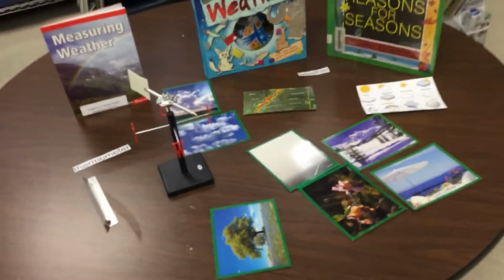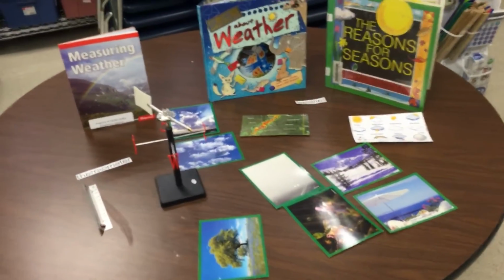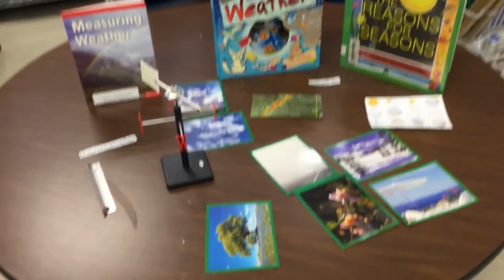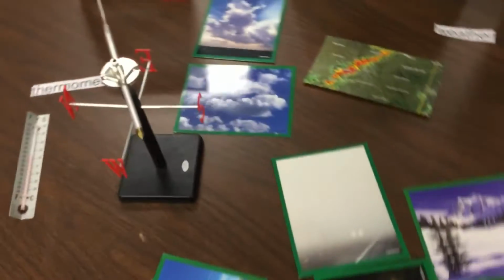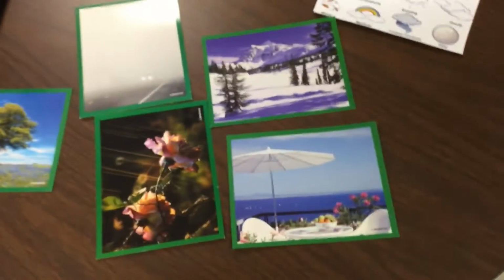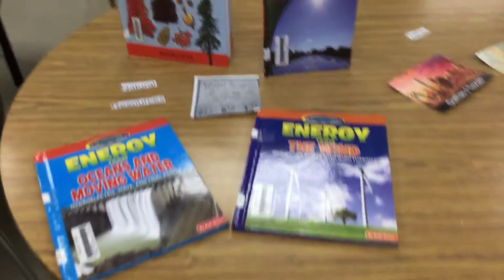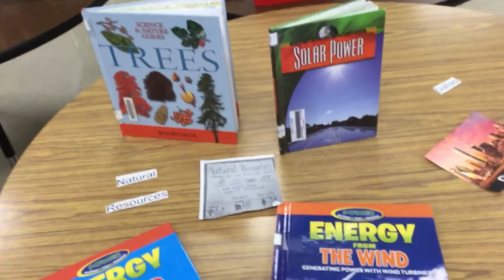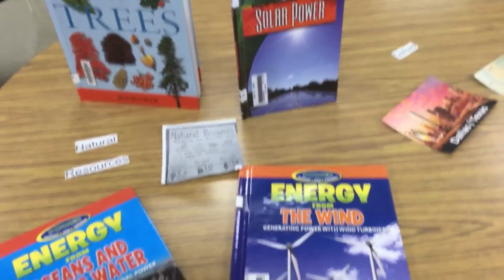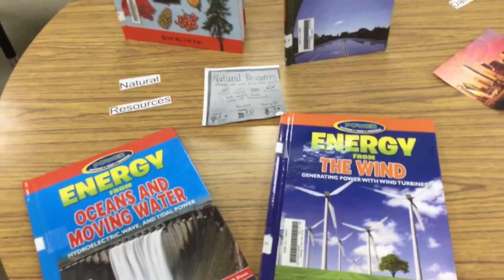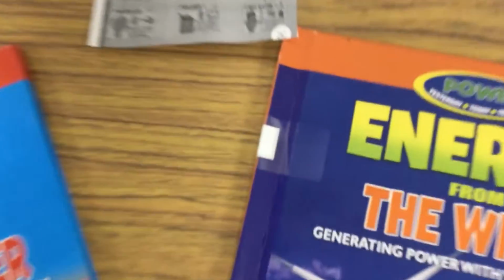And then we'll talk about different kinds of weather. We'll talk about how to measure weather. We'll talk about clouds. And we'll talk about the different types of seasons. And then we'll talk about natural resources also, like plants, the sun, the wind, and water, which are all natural resources.